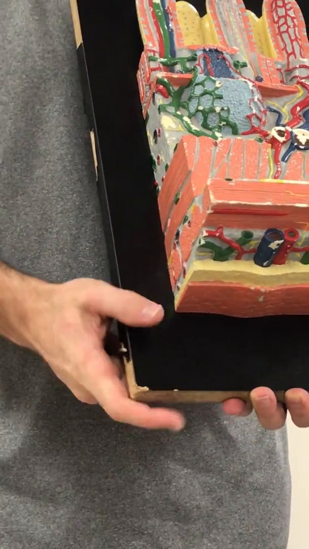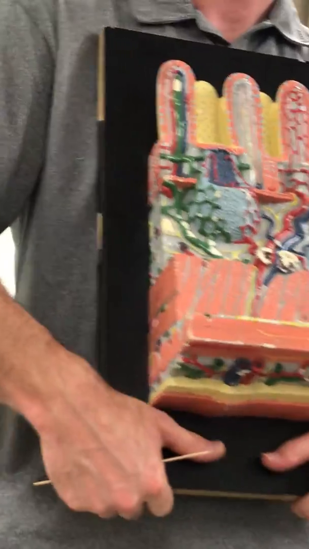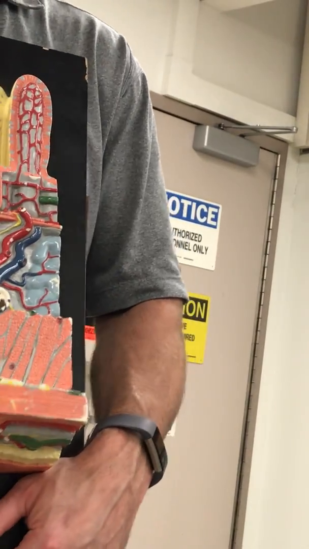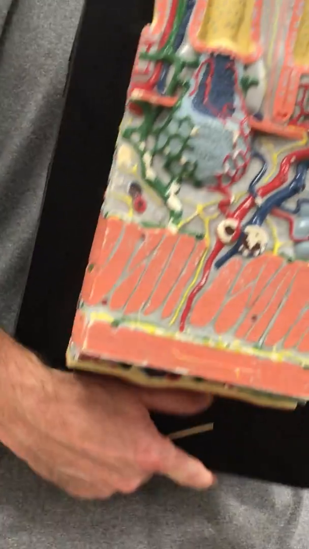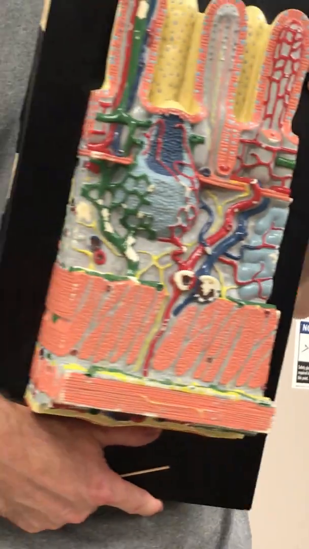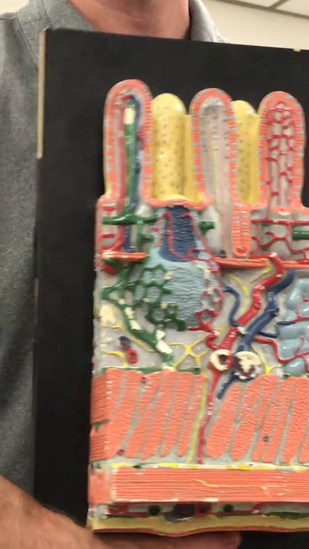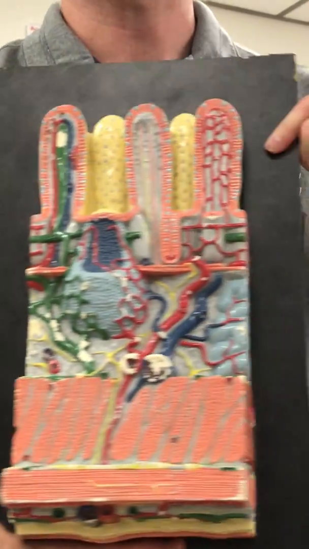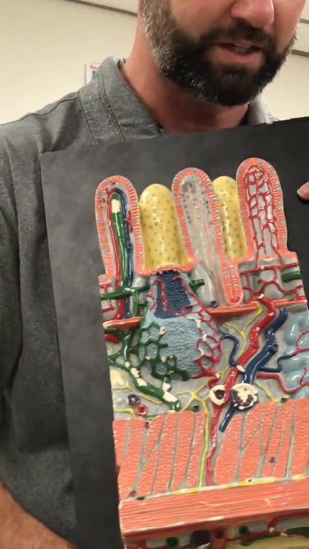The collection of follicles within the mucous membrane of the digestive tract is called? GALT, gut-associated lymphatic tissue. The little blue dots here, are those the chief cells? Goblet cells. And then all of the pink ones, absorptive cells. So the intestinal epithelium is a mixture of goblet cells and absorptive cells.